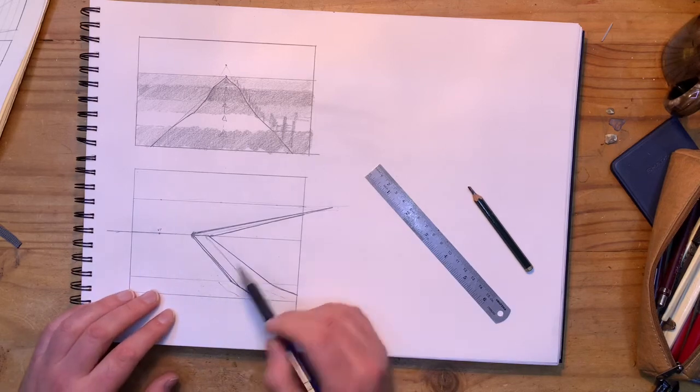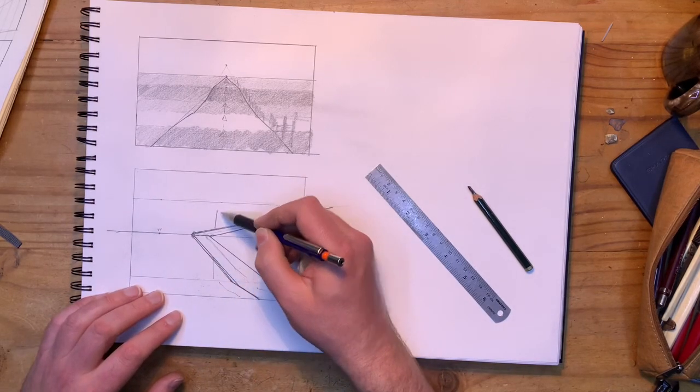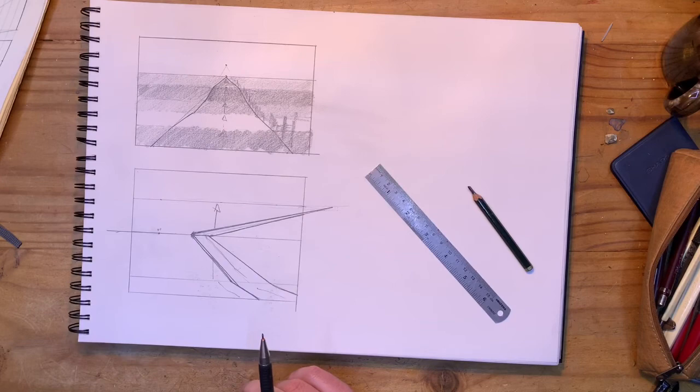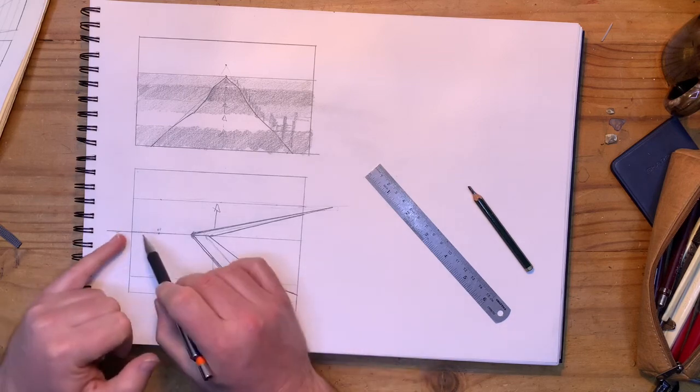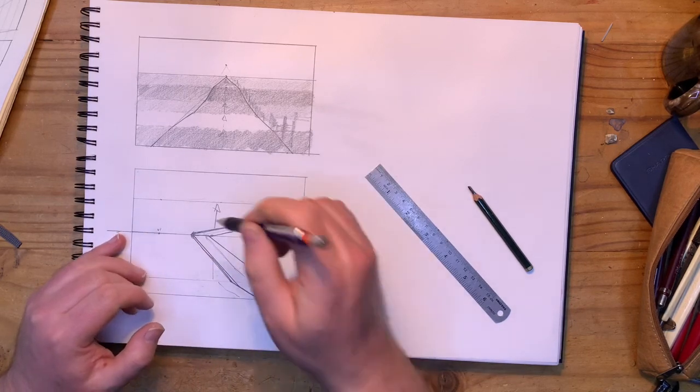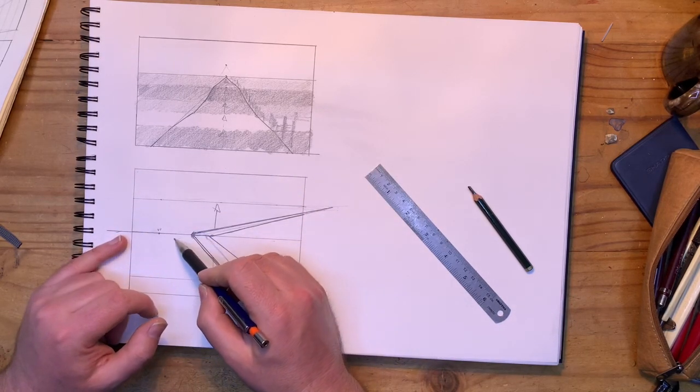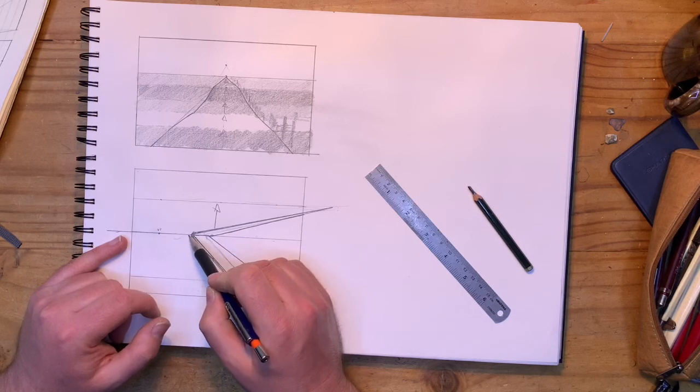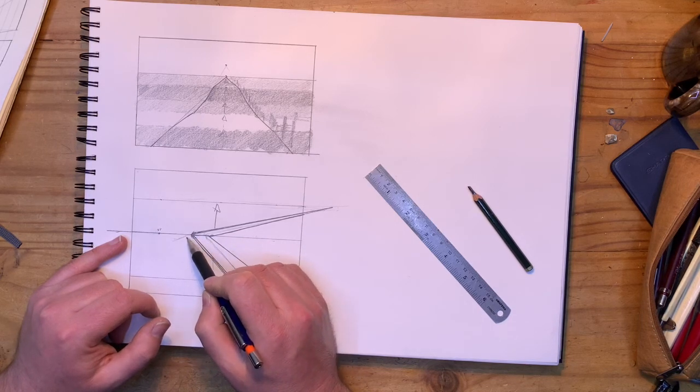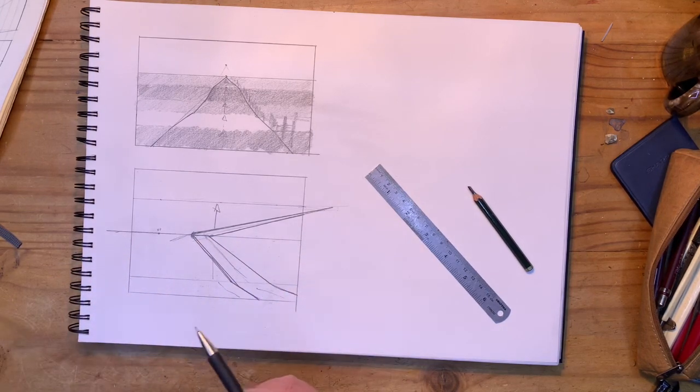So flat and then up and up as it disappears into the distance, and it could be going in a different direction. This could have also been maybe a dip in the road, that the road continues on behind here, and then matches up, so you've got these things to consider as well.